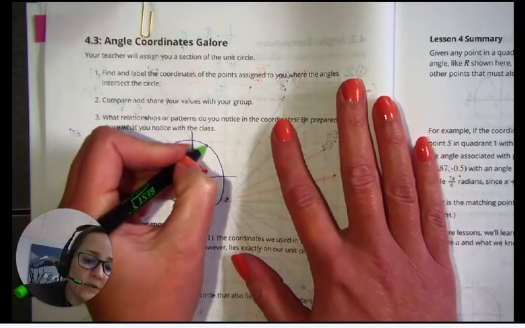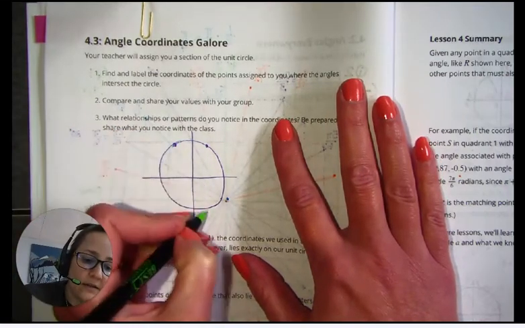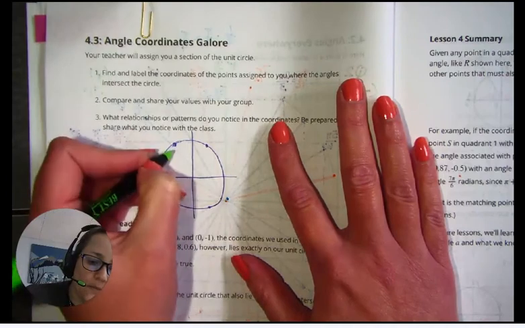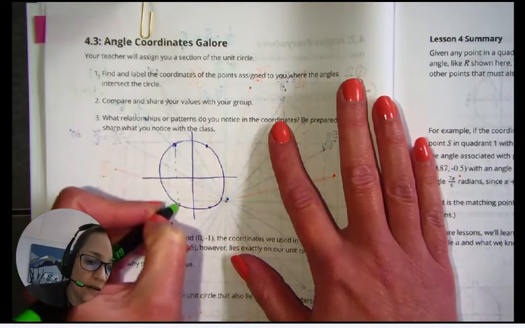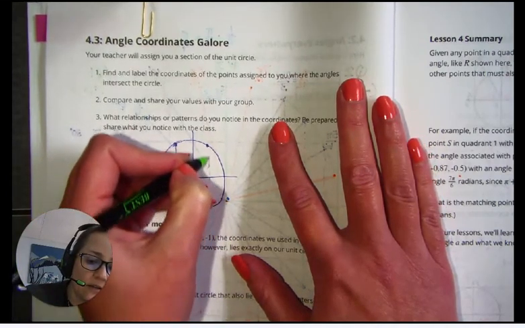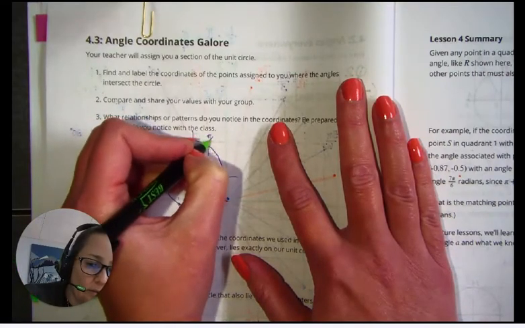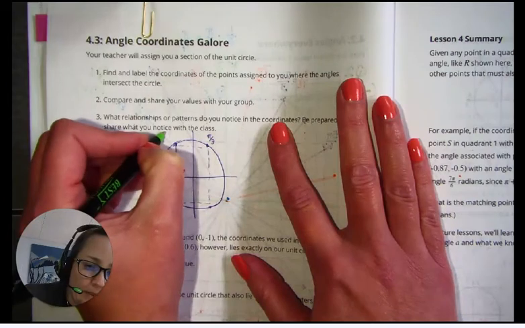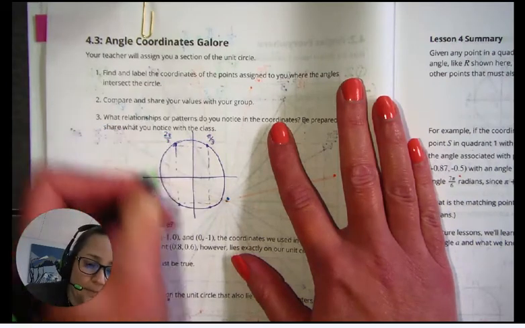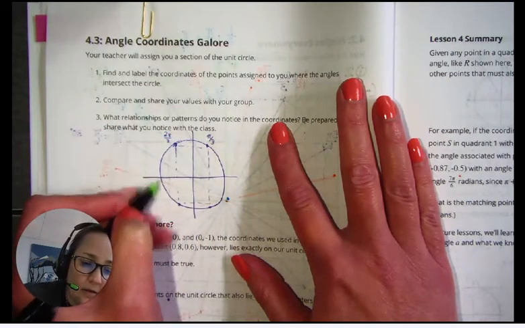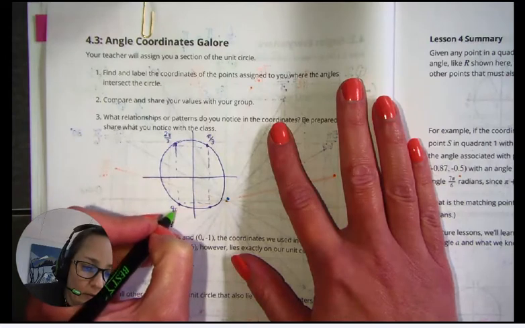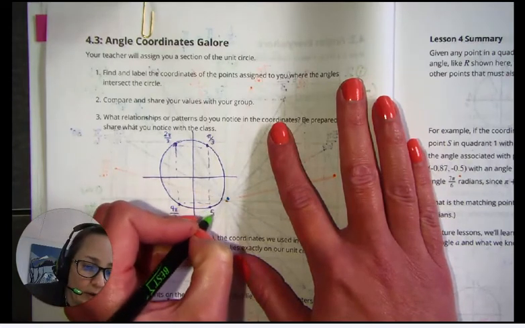Some of those key ones are the tall, skinny rectangle that we had. So I'd like you to draw that idea here, that we had a tall, skinny rectangle. And this happened at our pi over 3, our 2 pi over 3, our 4 pi over 3, and our 5 pi over 3.